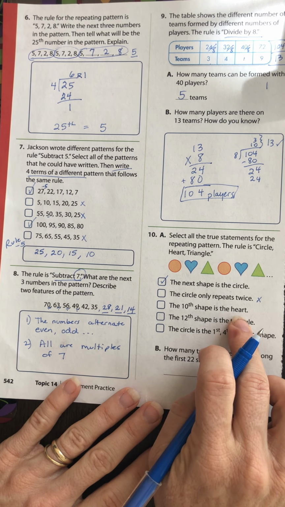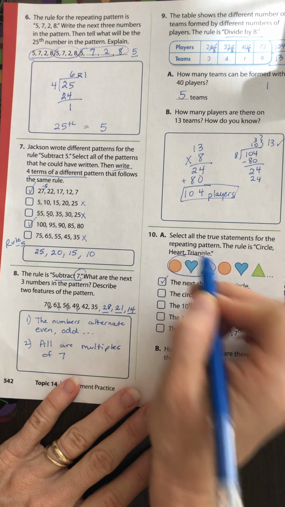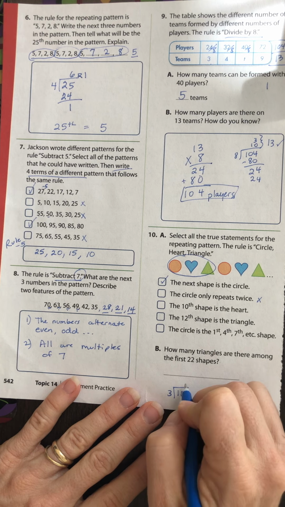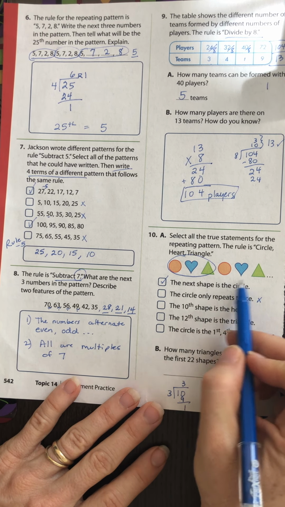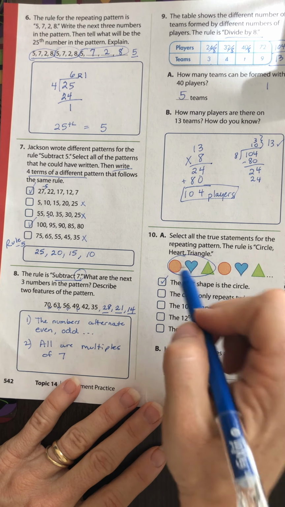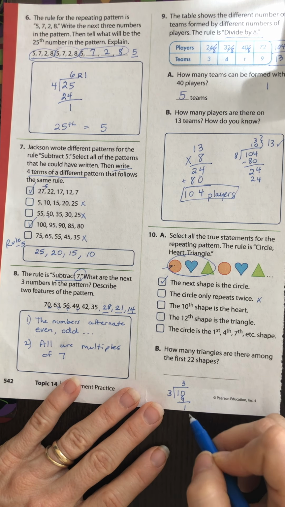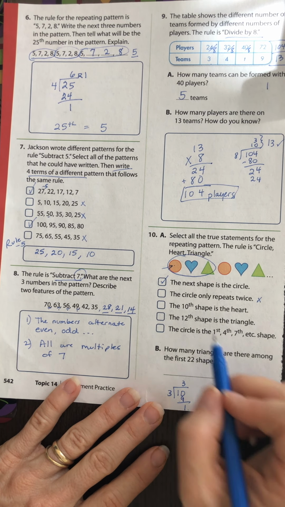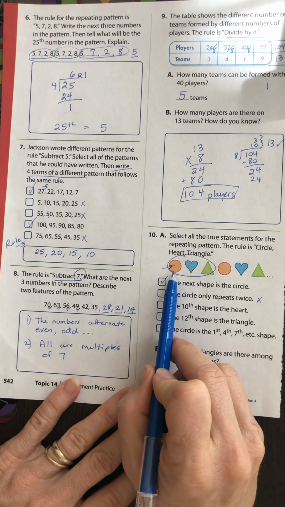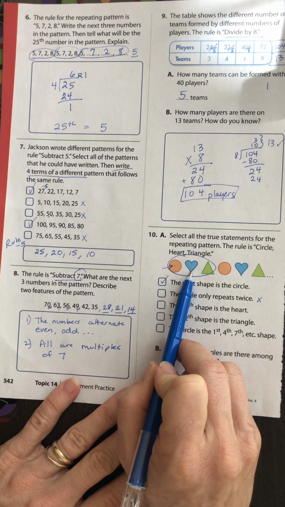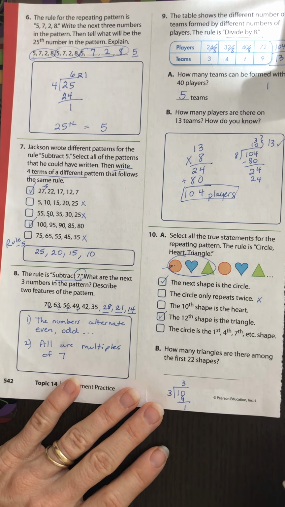The 10th shape is a heart. Well, we take 10 and divide it by the number of shapes in our repeating pattern, which is 3. That goes 3 times, but we have 1 left over, so we'd have 3 full sets, and we'd be at the first shape, which is a circle, for the remainder 1. So actually the 10th shape is a circle. So if this is the 10th shape, this would be the 11th, this would be the 12th. The 12th shape is a triangle, that's correct.